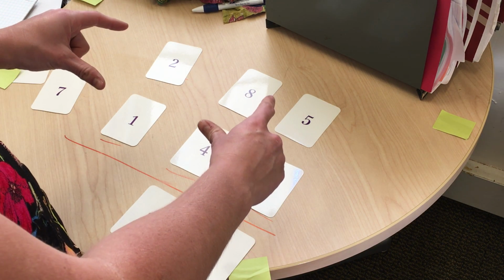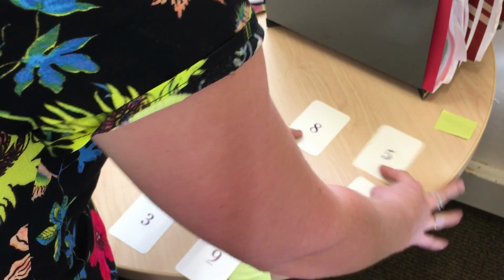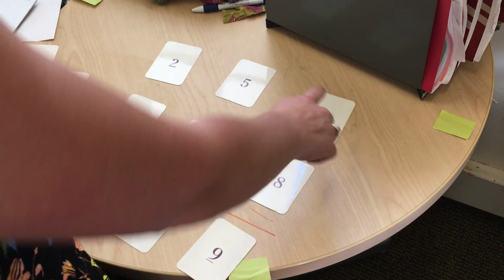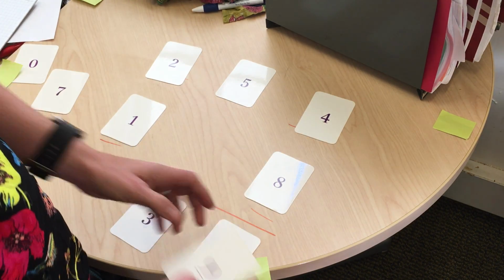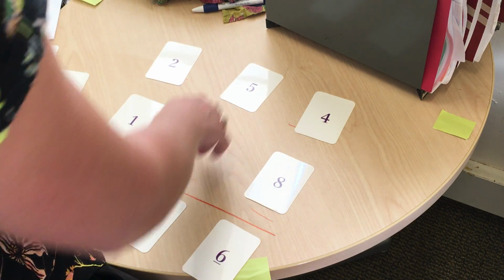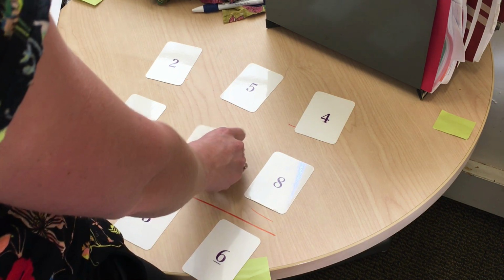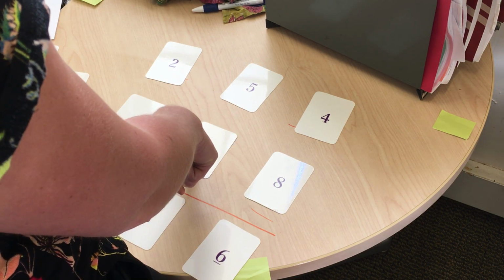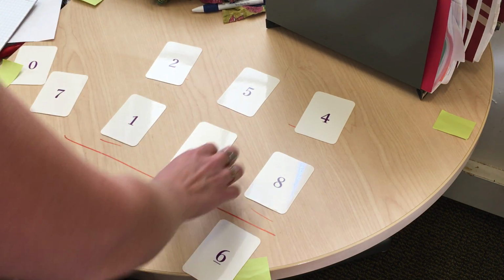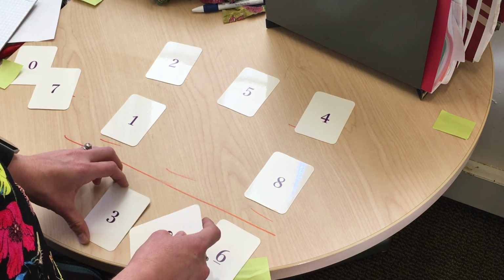So now I'm going to think about, what if I swap these guys? Like that. 14 minus 8 makes 6. And then when I steal from the 5, this becomes a 4. What if I make myself borrow again by making a number that's bigger than 4? So 14 minus 9 would be 5. Oh, that doesn't work. So 14 minus 7, that would be 7.